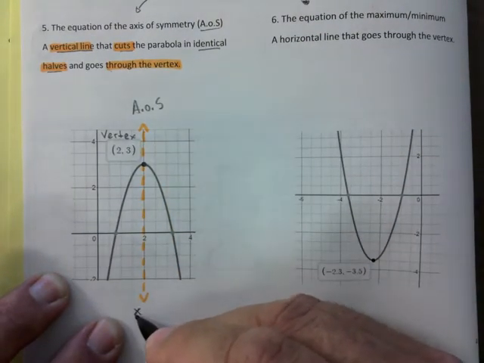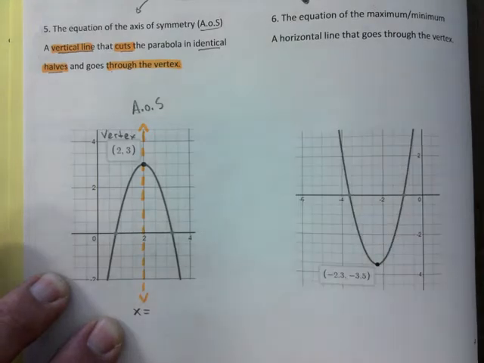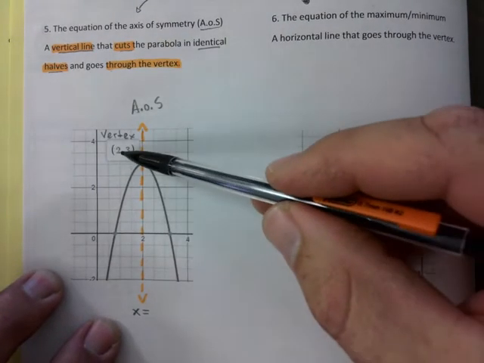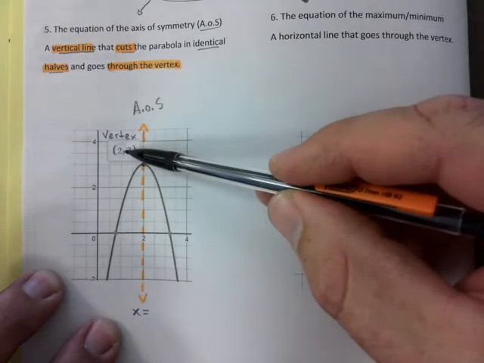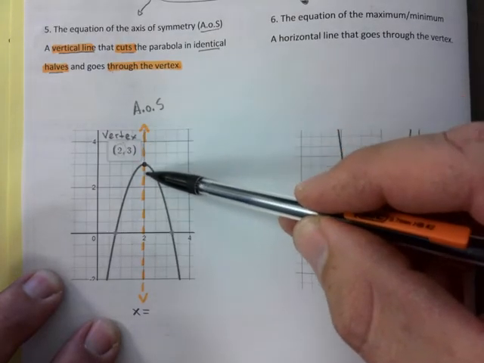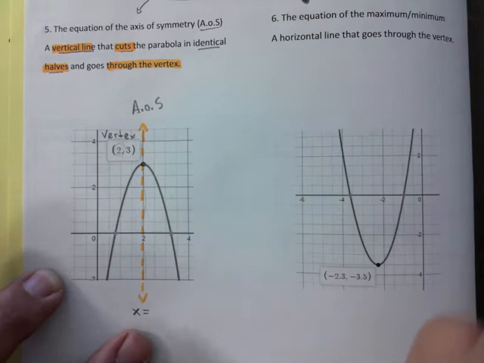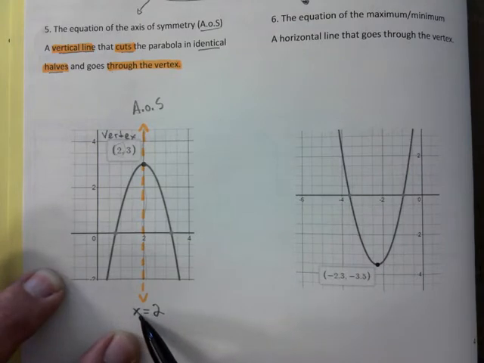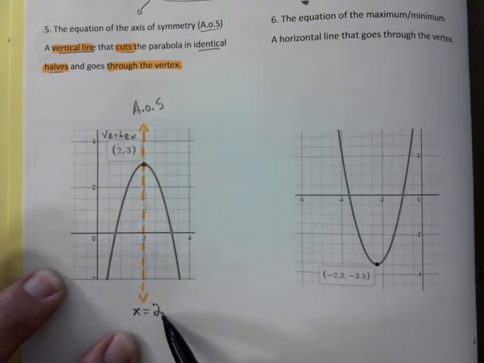So this line would be x is equal to, and what does x equal to in this case? It goes through the vertex. X is always equal to 2 in this case. So the axis of symmetry is a vertical line, and vertical lines you always go x is equal to a number.